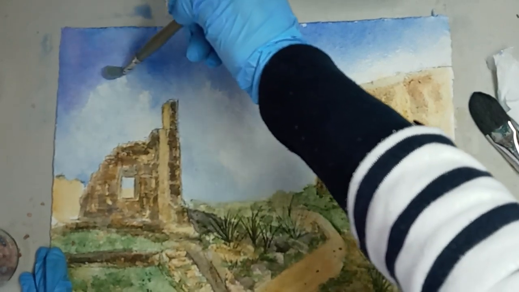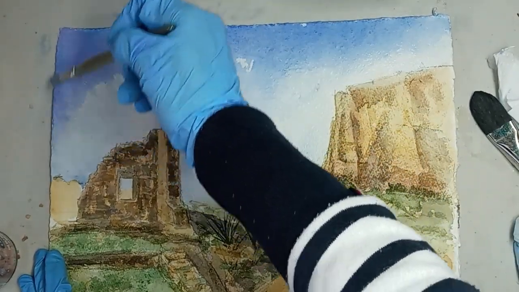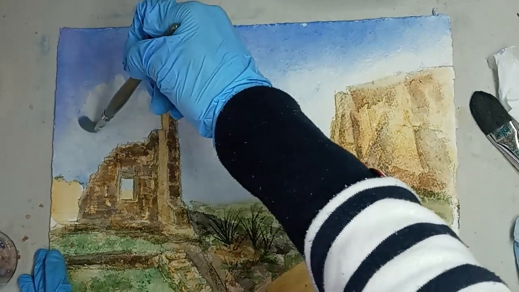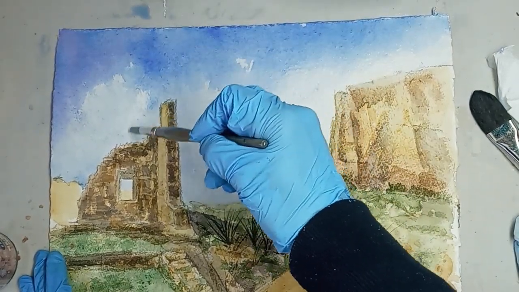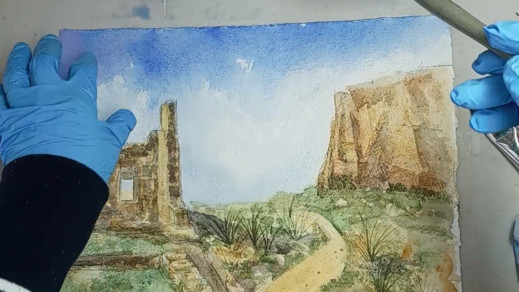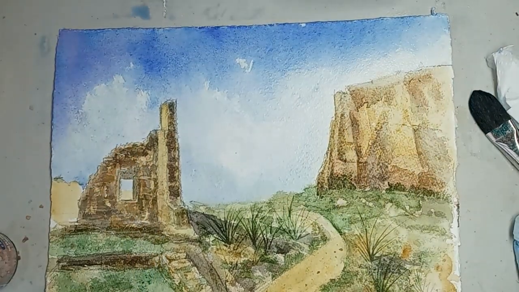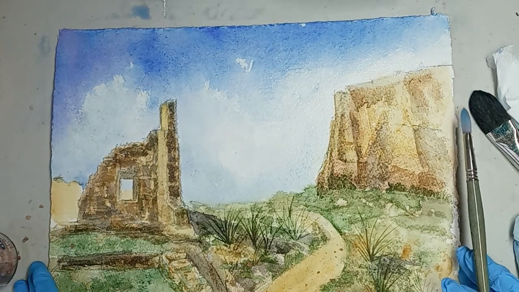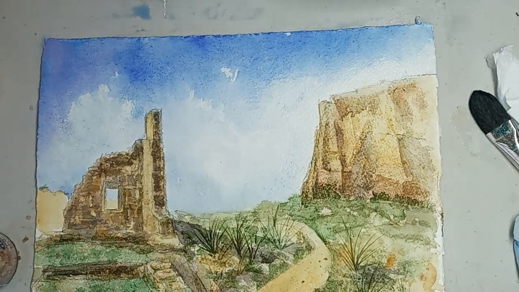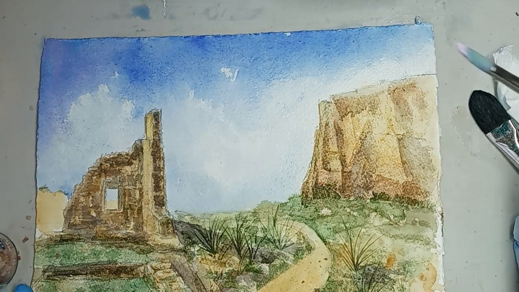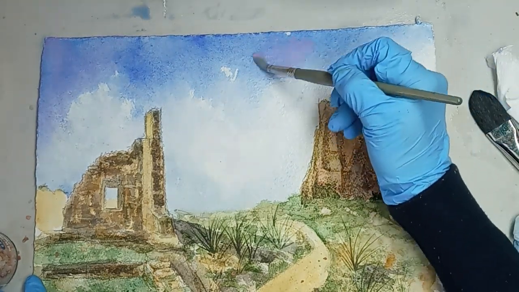And I'm just adding pure lavender in this corner. I'm trying to preserve this white area that I want you and the viewer to believe it's a cloud. And a little bit here.